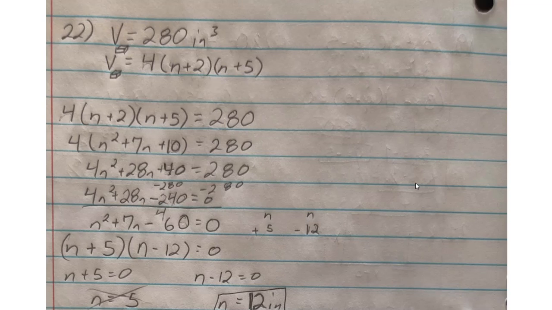Do we have another real world problem? This time it is volume. They give you the volume formula. You'll see that I will draw a diagram here so that I know the volume I'm talking about, because lots of different three-dimensional shapes have volume. I'll let the irony, yeah, all three-dimensional. Anyway, so we have the volume of a box, 280 cubic inches.